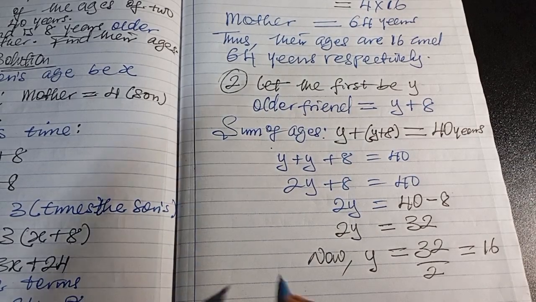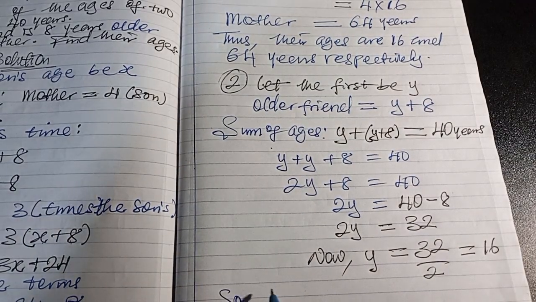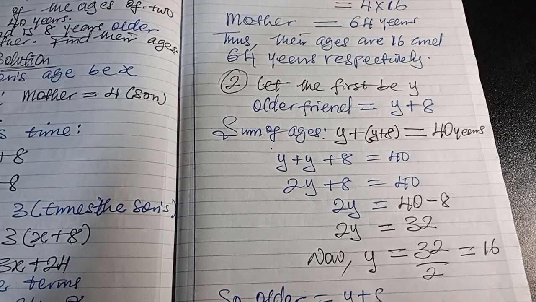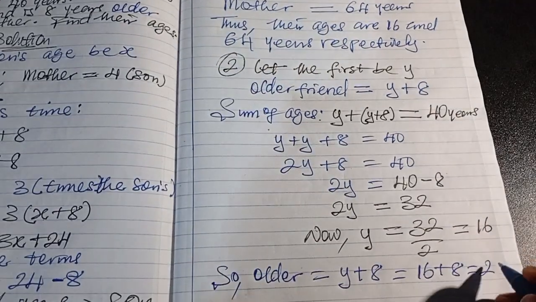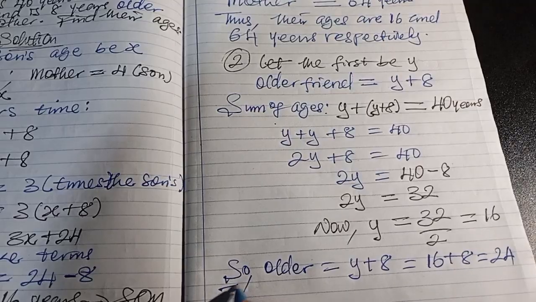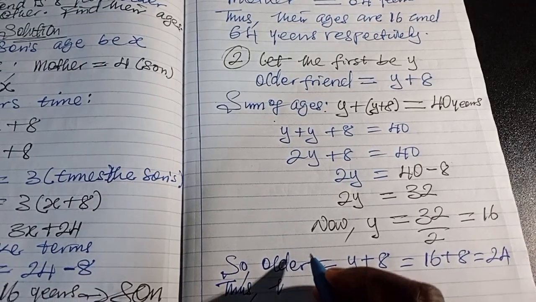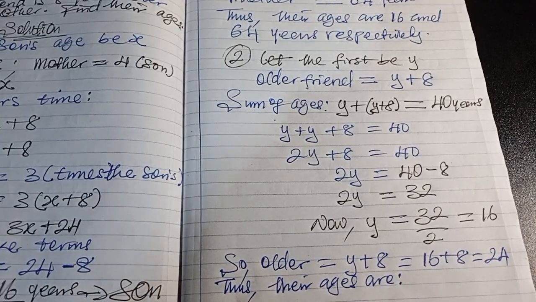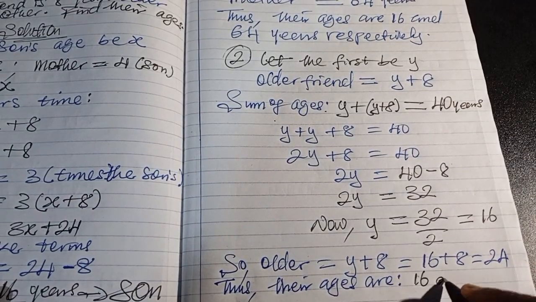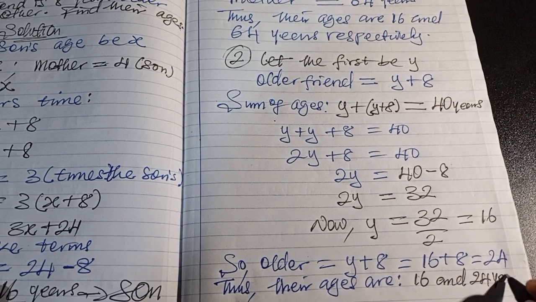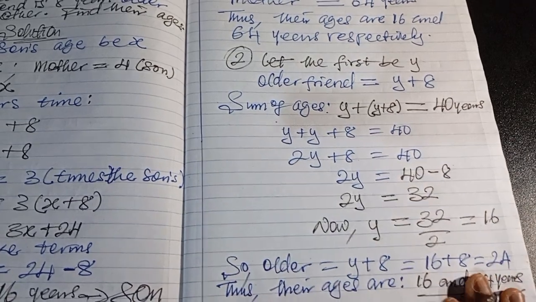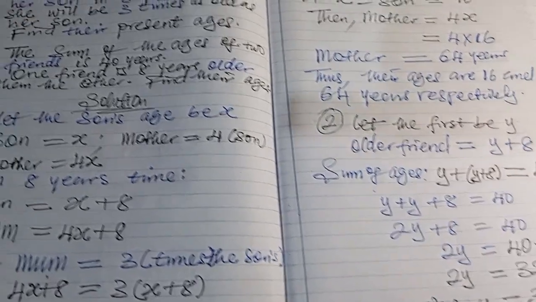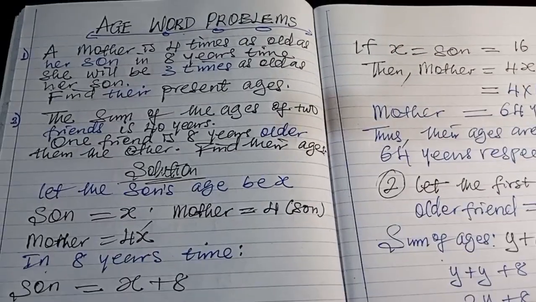Okay, so older now is equal to y plus 8, which is 16 plus 8. We have 24. Okay, thus their ages are 16 and 24 years respectively. So this is how you can easily solve this type of age word problem.